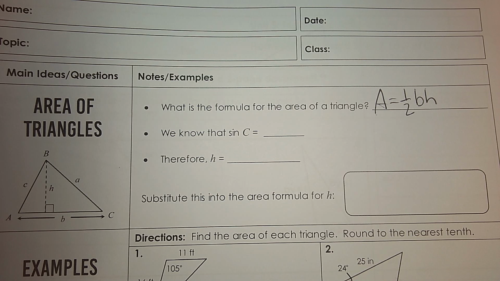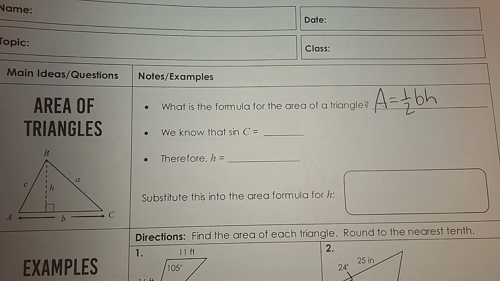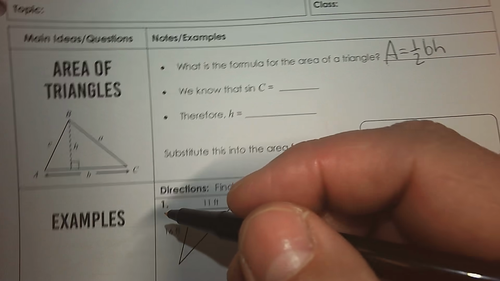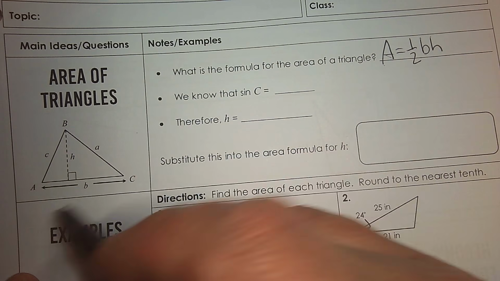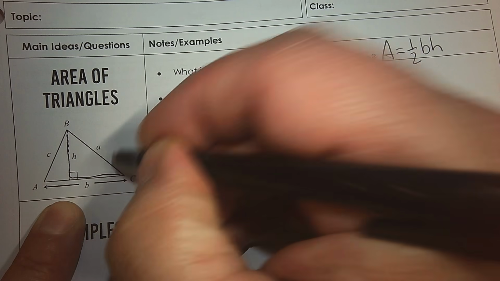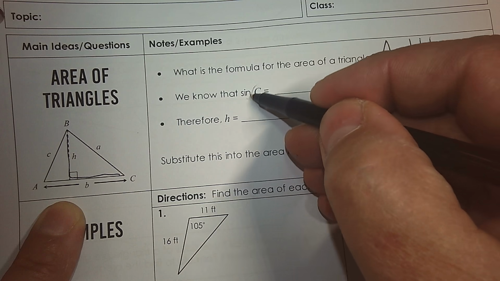So, here's the question. What happens if I don't know the base and the height of the triangle? Can I still find its area? You ready? So, in this triangle, I want you to recognize that there's a right triangle inside of a regular triangle, if you like. Do you see that right triangle? Now, what is sine C of that right triangle?